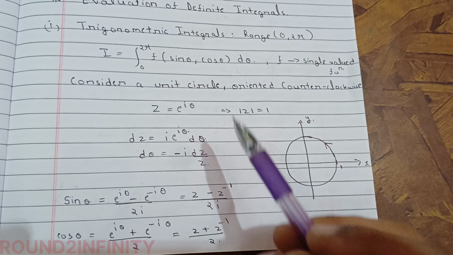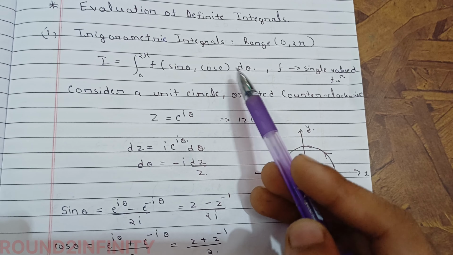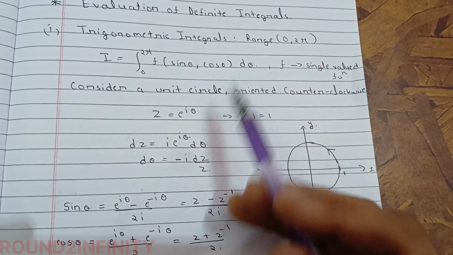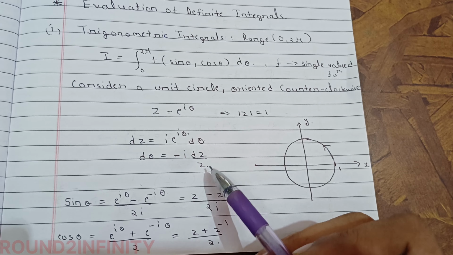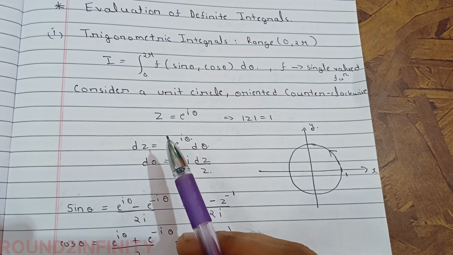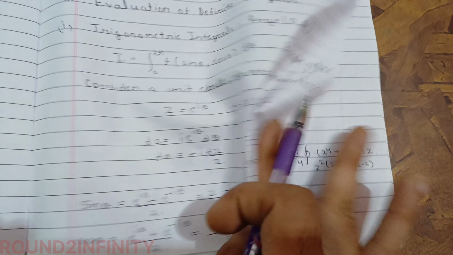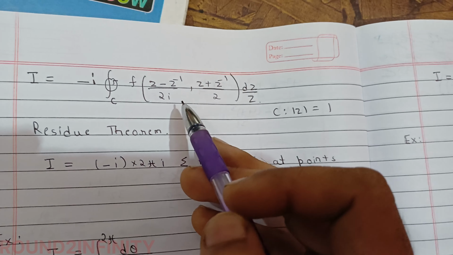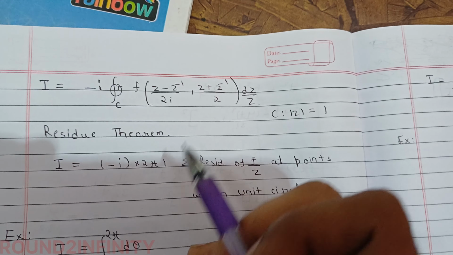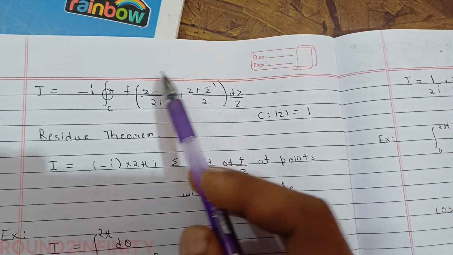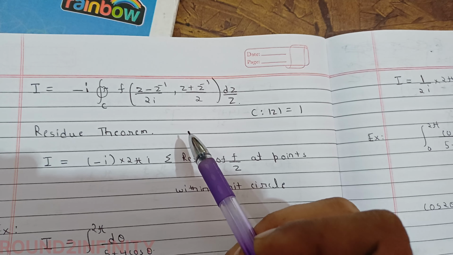Now you just substitute in this function, wherever you get sine theta and cos theta, these values, and in place of d theta it will be minus i dz by z. So you will get a complex function, and that complex function can be solved using the residue theorem. So you will get something like this, for the cos theta and the sine theta, and dz by z minus i. It will be in the form of f(z) divided by z.